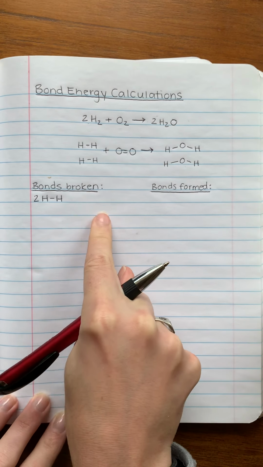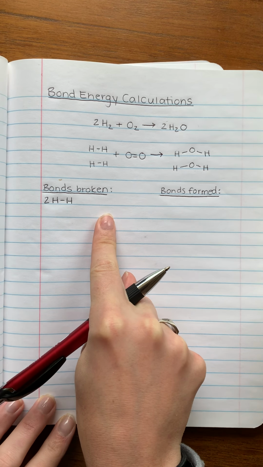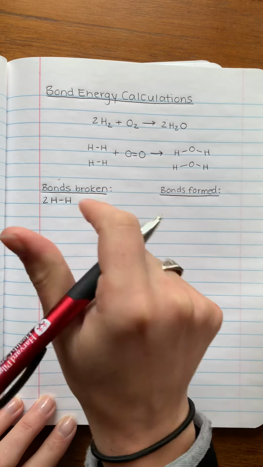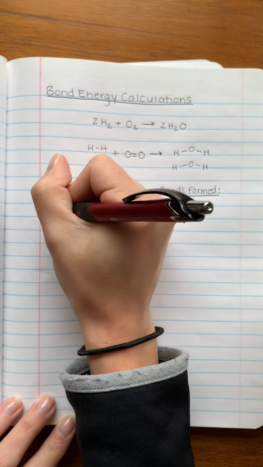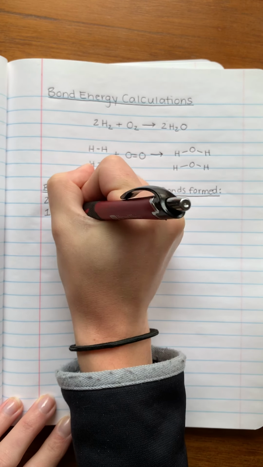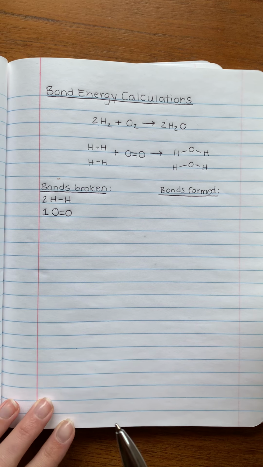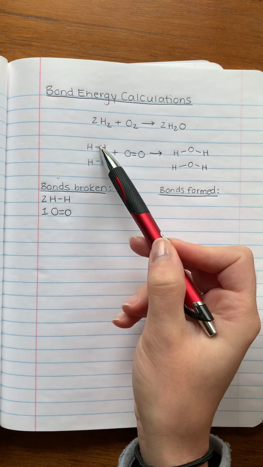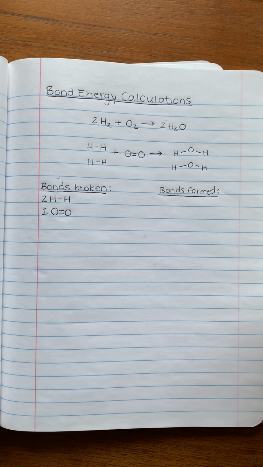Notice that I'm leaving space here. Make sure you're leaving space on this side so that we can show some calculations here. And we only have one oxygen-oxygen double bond, like this. So at this point, this is all we're representing. We're breaking 1, 2, 3 bonds here. You have to break all of the bonds in our reactants.